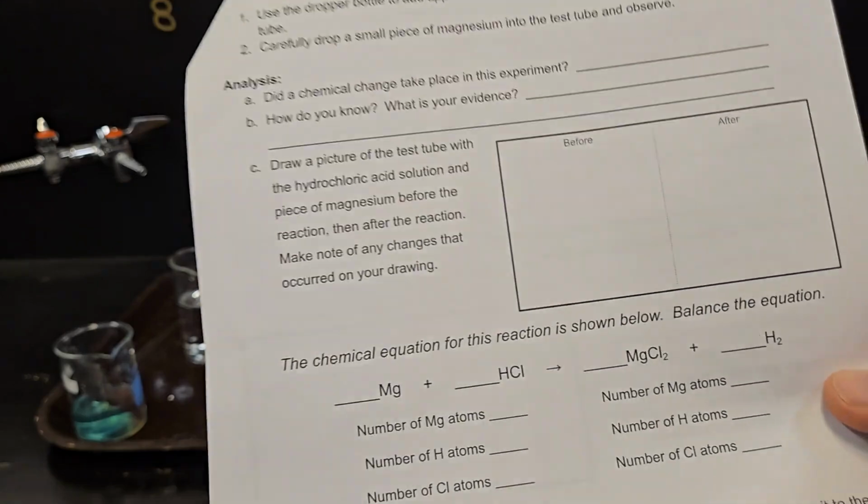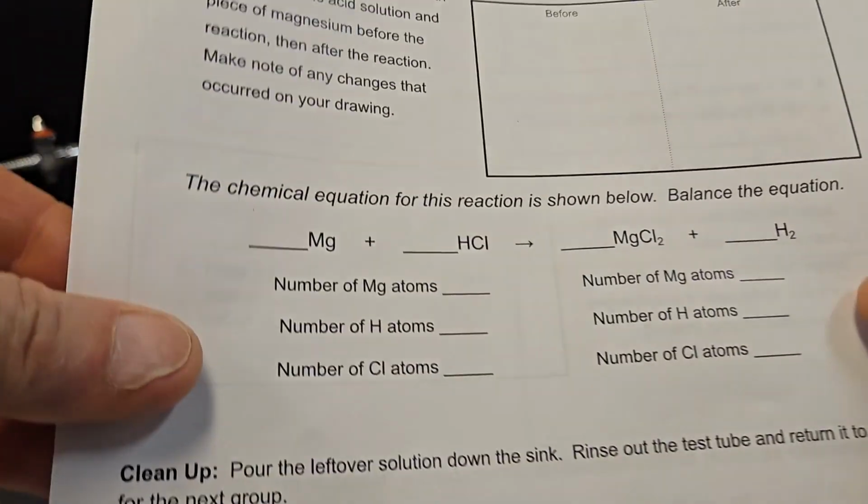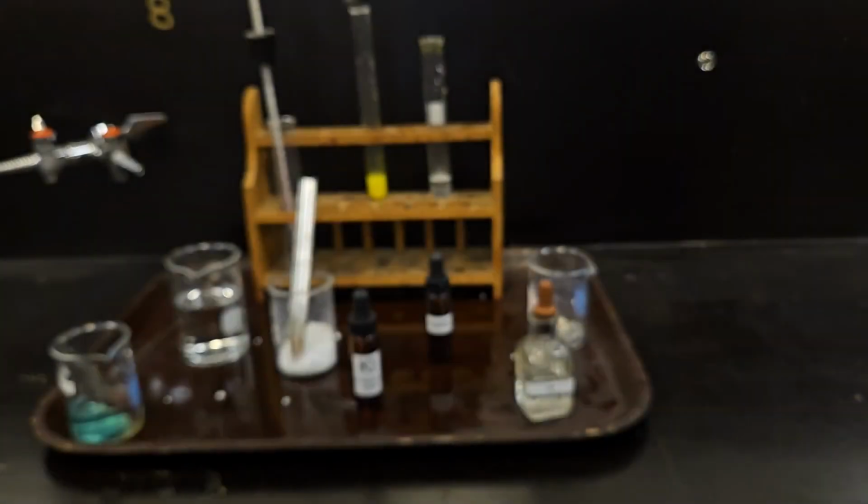Same process as before. Answer the questions, draw before and after, balance the chemical equations. Same was true for number 2 as well.